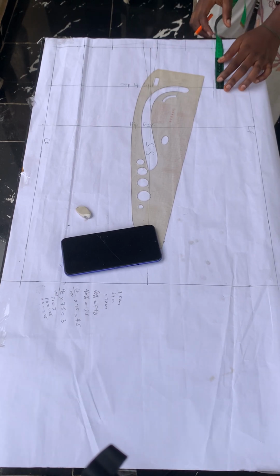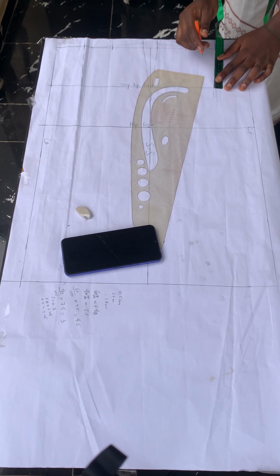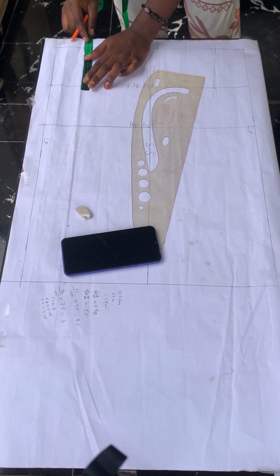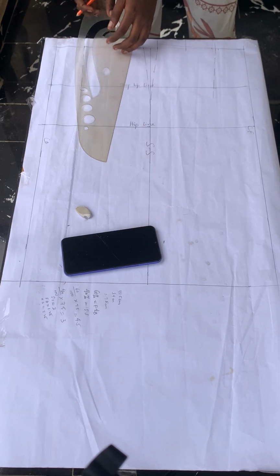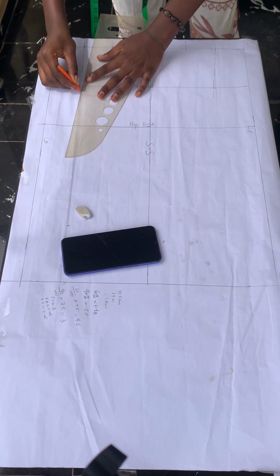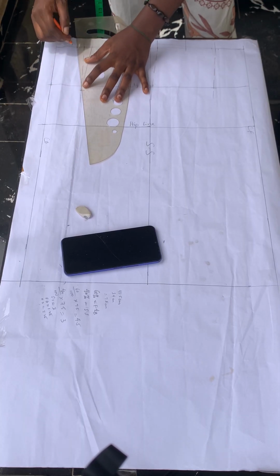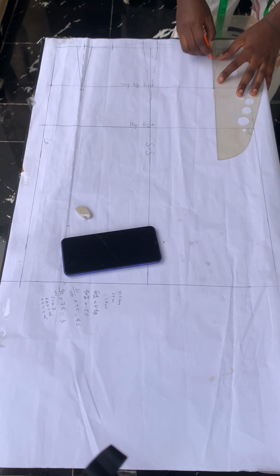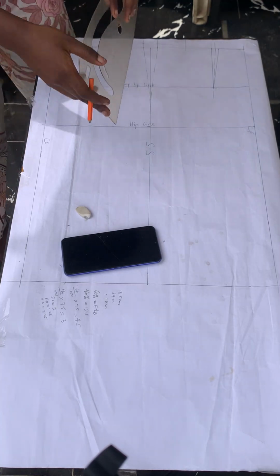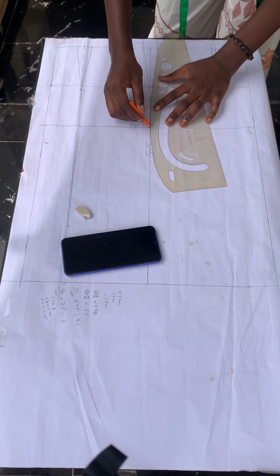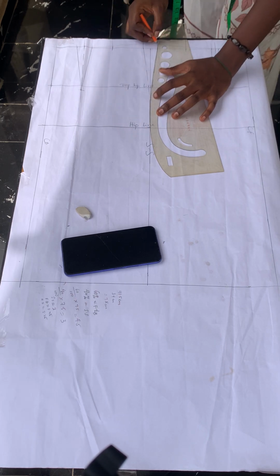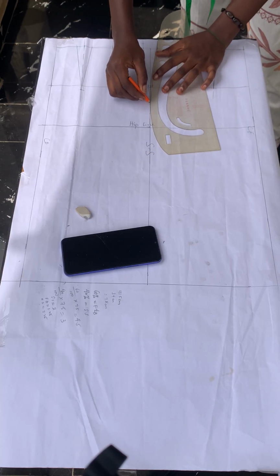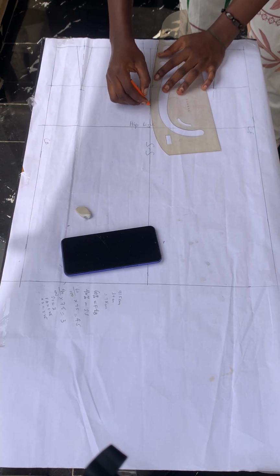So the length of your front dart is 13 centimeter, while the length of your back dart is 14 centimeter. So you're connecting. The next thing you need to do is to shape. You will shape from this new waistline, because this will serve as your new waistline. So from this new waistline, you will shape your waist.